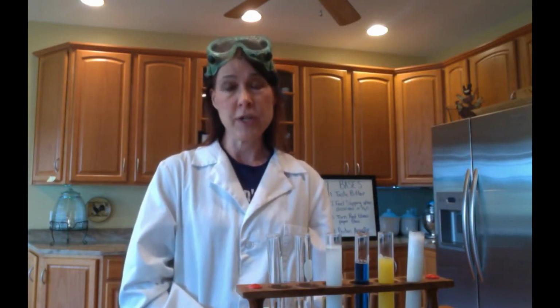Knowing the characteristics of acids and bases is important. So to help you learn them, we are going to perform the following lab together. I need you to have a sheet of paper and a pencil so that you can go ahead and write down our objective and what question we're trying to answer, what we're testing, and the results that we get.